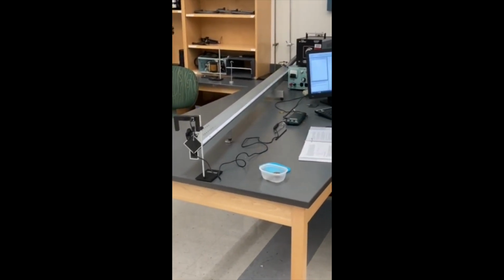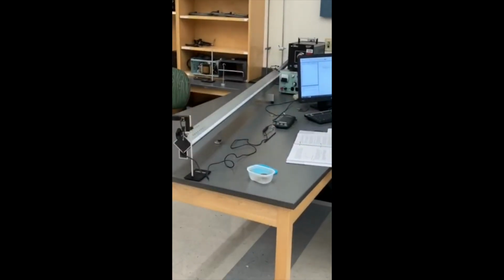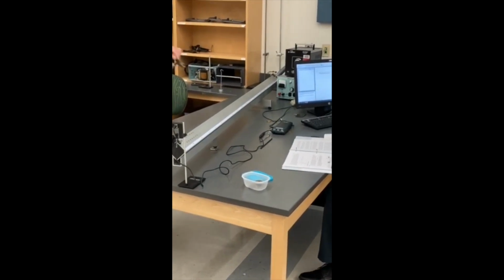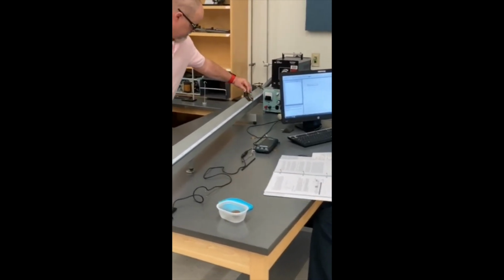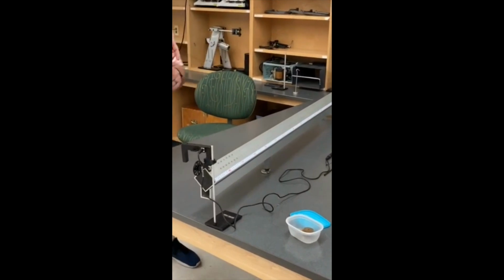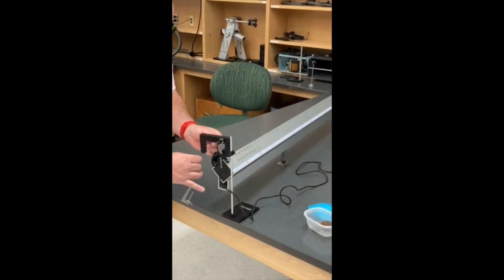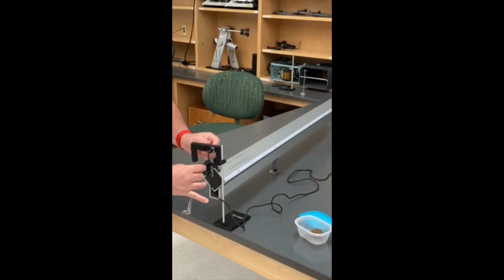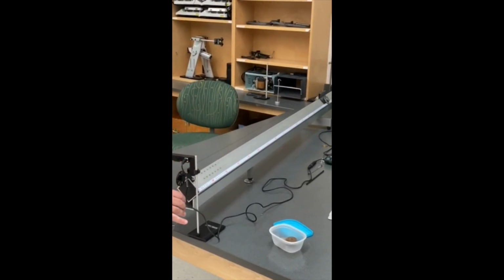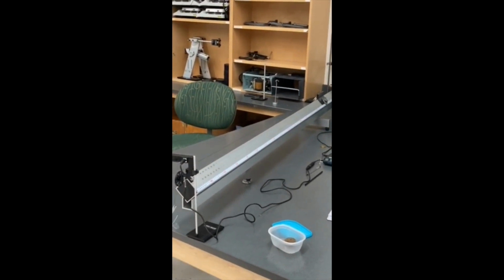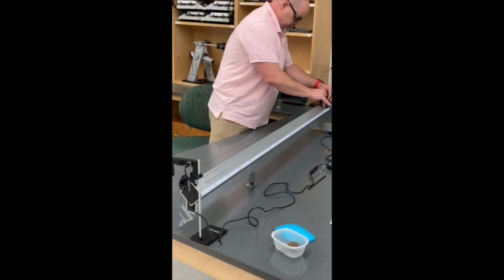Of course, turn on the air blower to get a nice frictionless, or close to frictionless, glide. And we'll see what the acceleration is. To find the acceleration of the system, we're going to use Logger Pro, which will plot a velocity versus time graph. We'll then find the slope of that velocity versus time graph to find the acceleration.